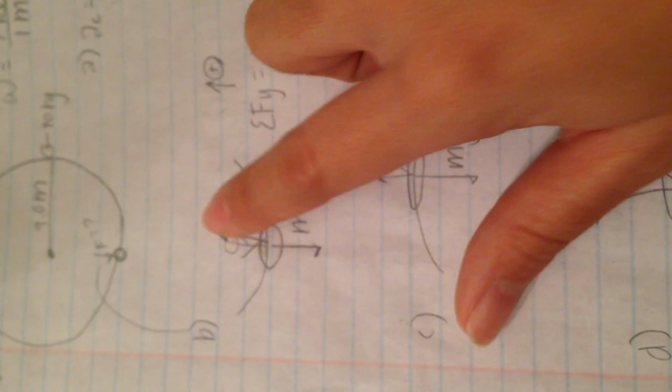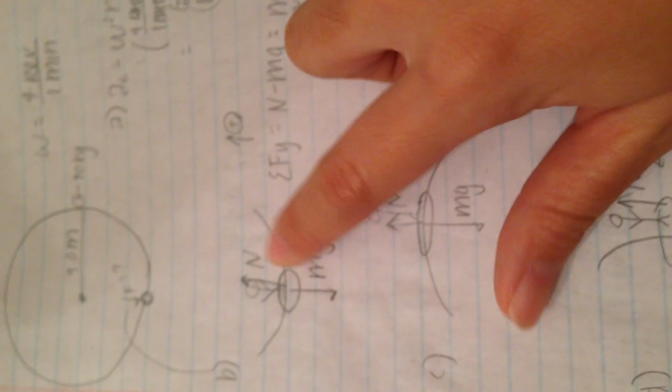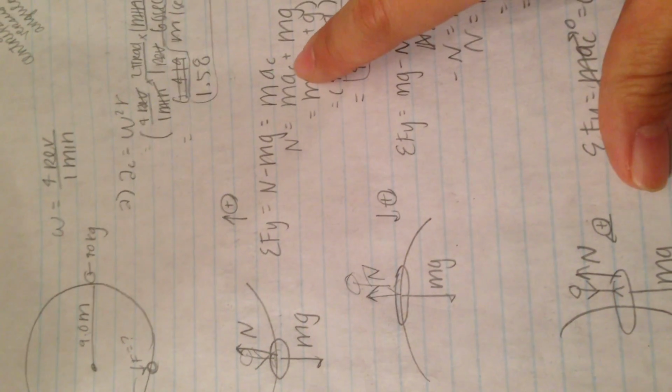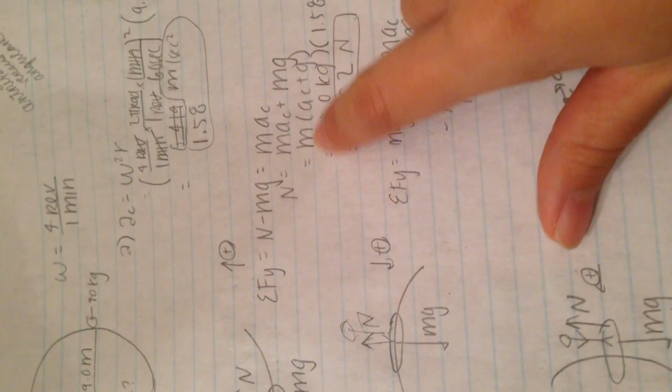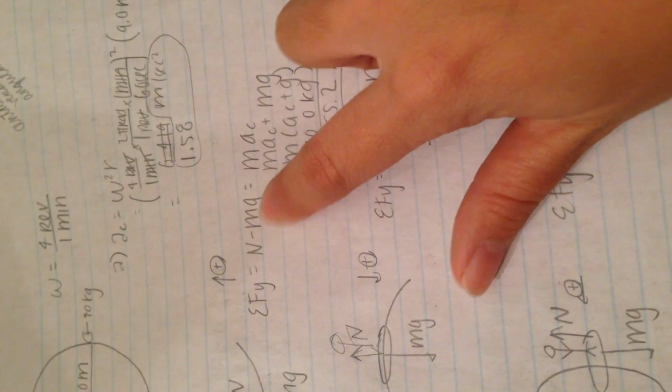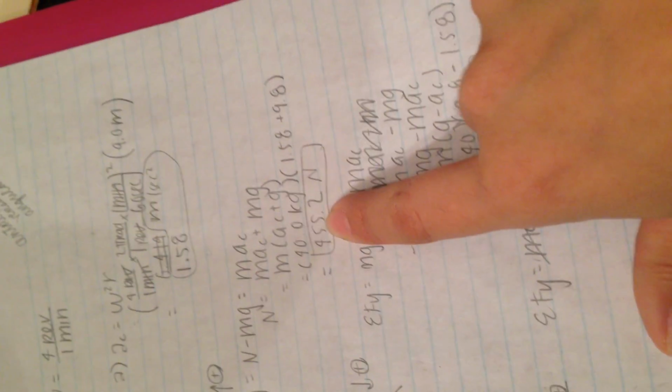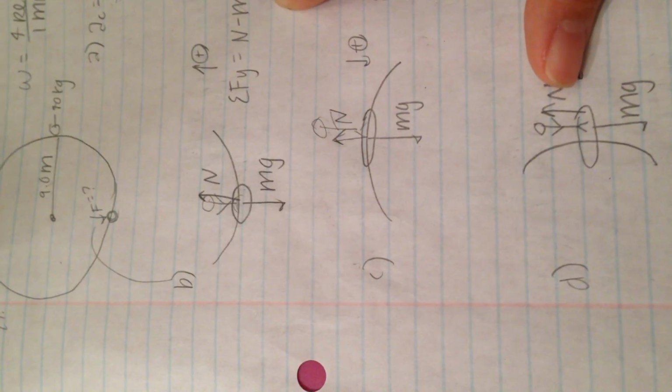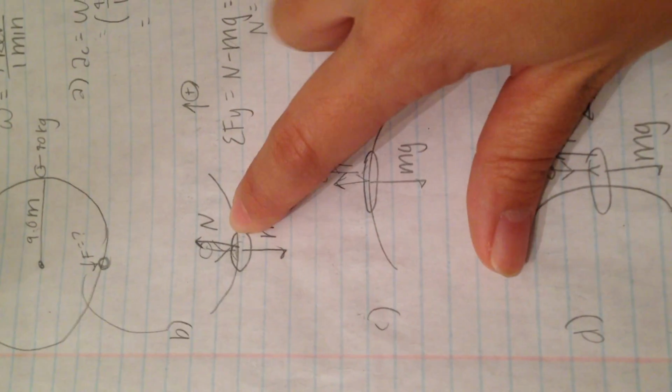When you sum all the forces in the y direction, it is N minus mg, so N is positive up, minus mg negative going down, and that F equals ma, so that's force equals mass times the centripetal acceleration. We just work this for the normal force, and we move mg over, factor out the m, plug in your values, and you'll get 455.2 newtons. We're solving for the normal force because the normal force is the force that is being exerted upwards toward the child that is keeping it on the ride.